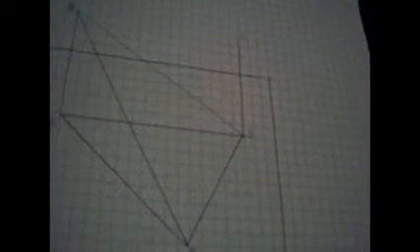And since the straight line BD has fallen on the parallels AB and CD, hang in there, folks. Therefore, the angles ABD and CDB are equal to two right angles.